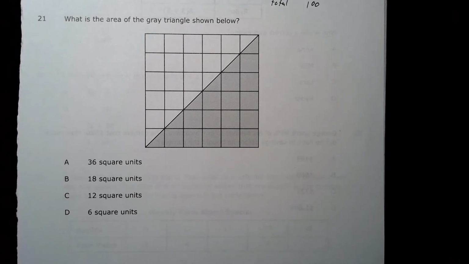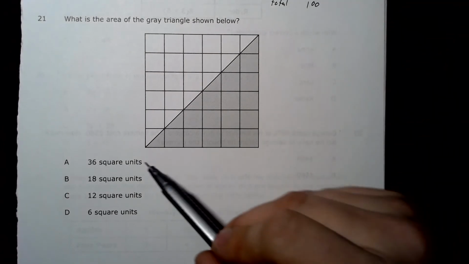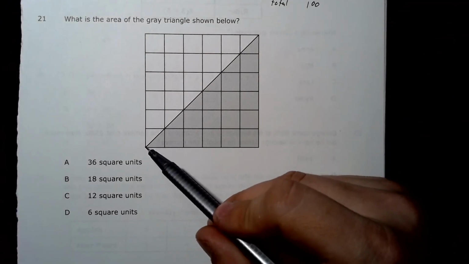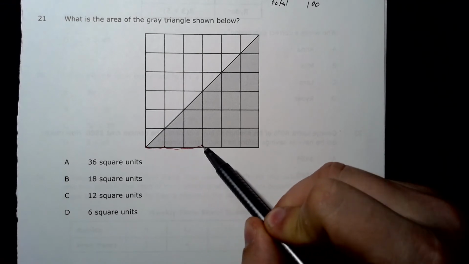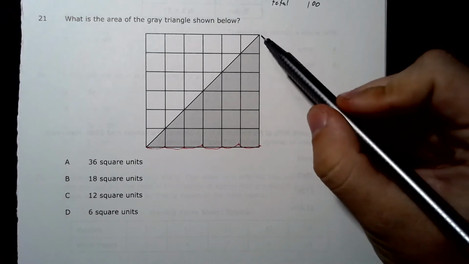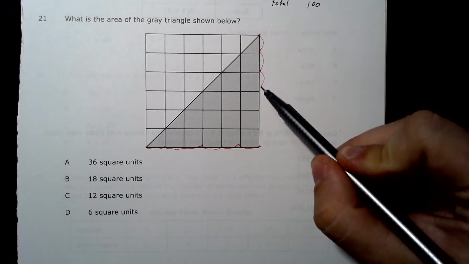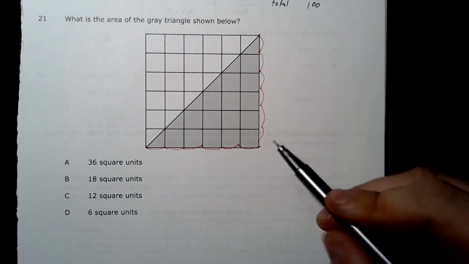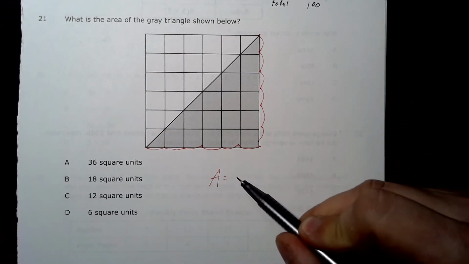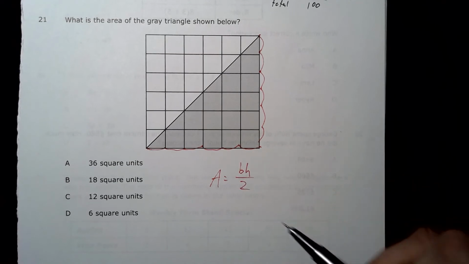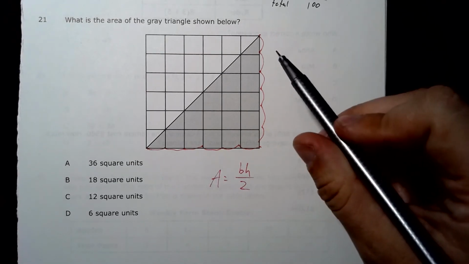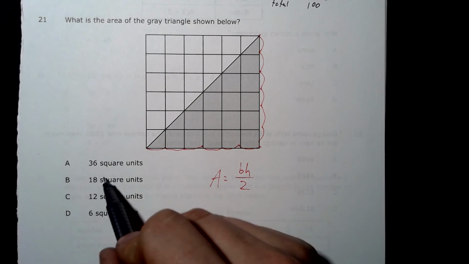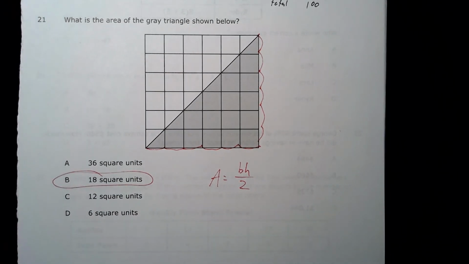Or, you can just see that this triangle has a base, 1, 2, 3, 4, 5, 6, and a height, 1, 2, 3, 4, 5, 6. And you remember that area is just base times height divided by 2. 6 times 6, 36, divided by 2, 18. A lot quicker than counting.